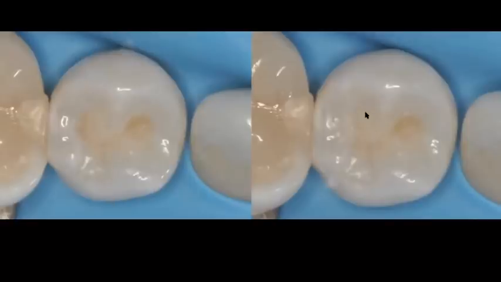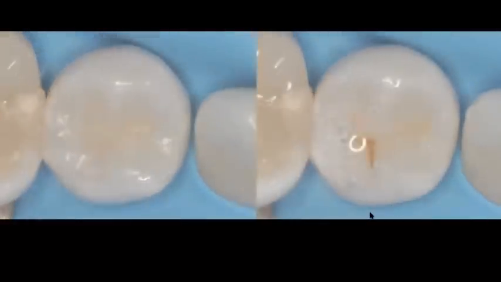So I'm going to just go in and start adding my composite little by little, in very small increments. But I'm just trying to be very careful and very selective of the way that I do these layers so that I can end up having something that looks like a tooth. I'm going to now have a little pit here. I'm going to stain that pit. What you're seeing here is glycerin.